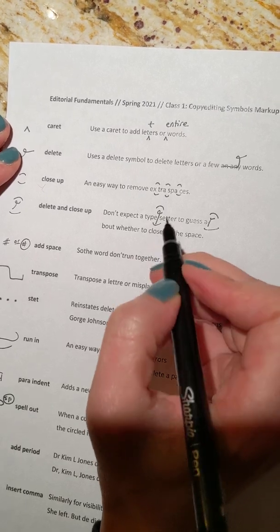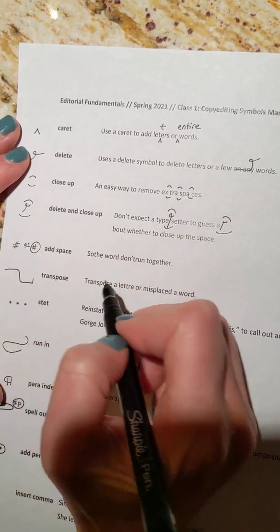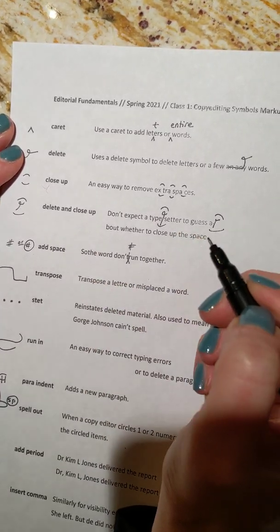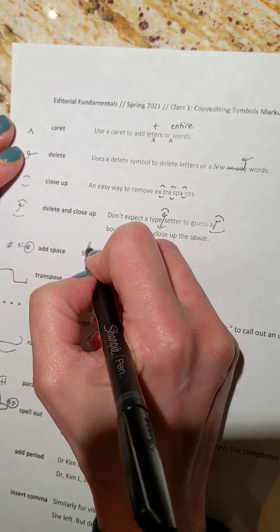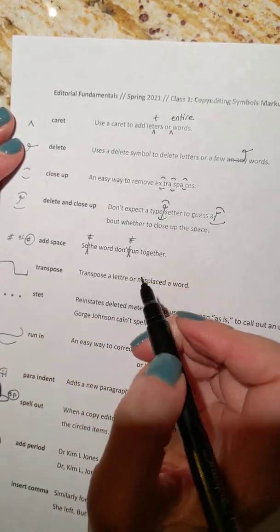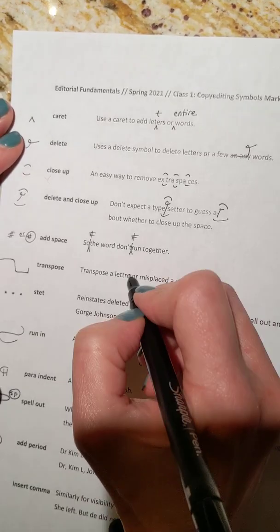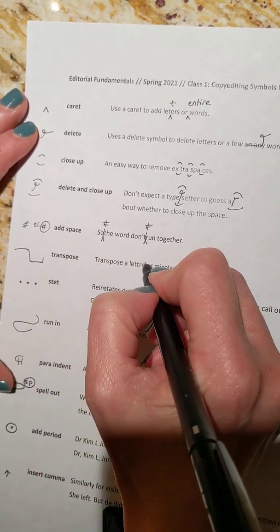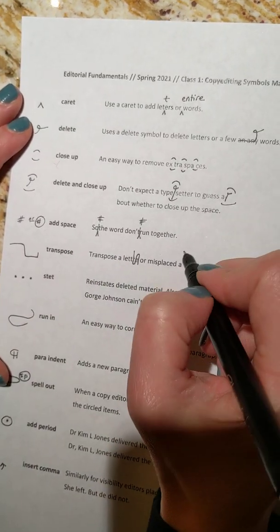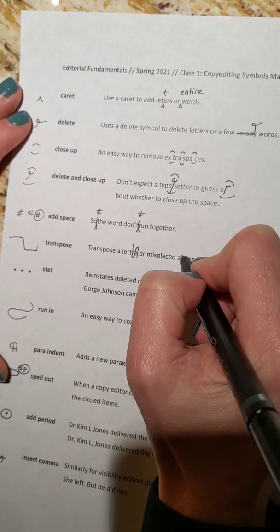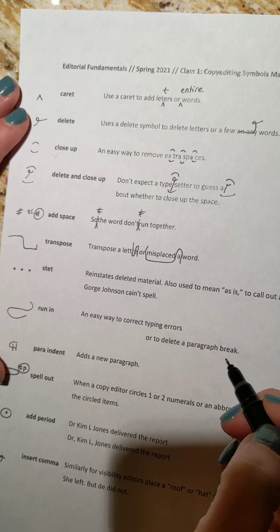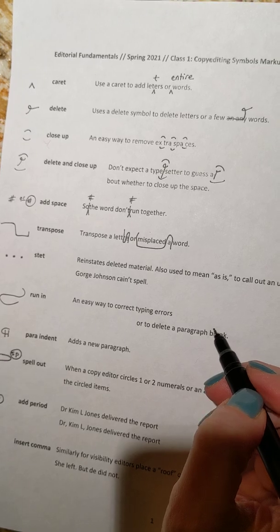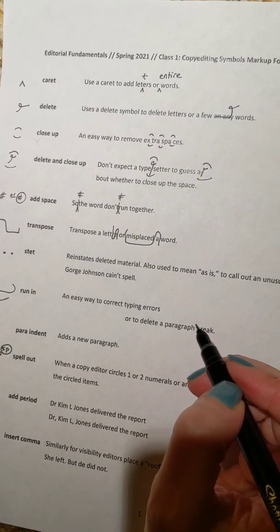To add space, you use this sort of pound sign because you don't want words to run together. You use the caret to insert that. To transpose letters or transpose whole words, you use this swirly thing like this. Or like this.